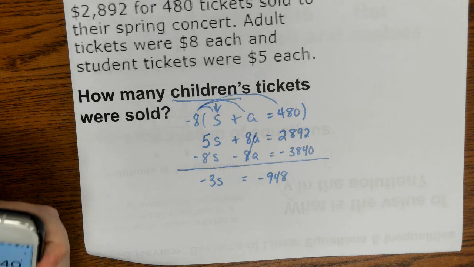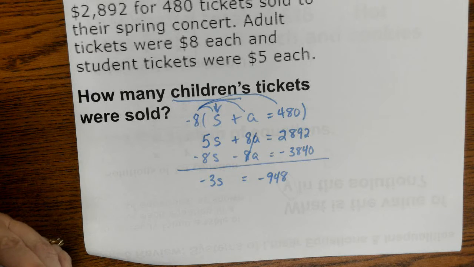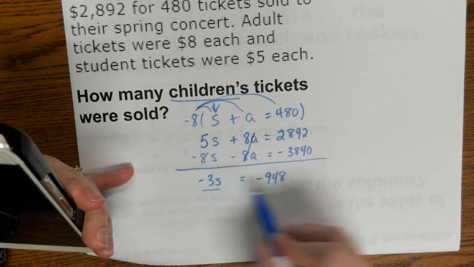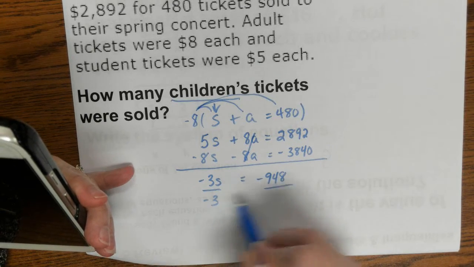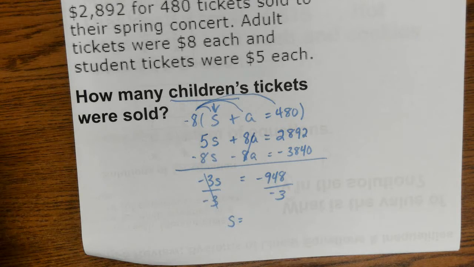Right? Okay, what do we do for the last step? Yeah, what do we do for the last step? Yes, perfect. We divide by the -3. So our student tickets are how much? Or how many were sold, I should say. We know how much they were.